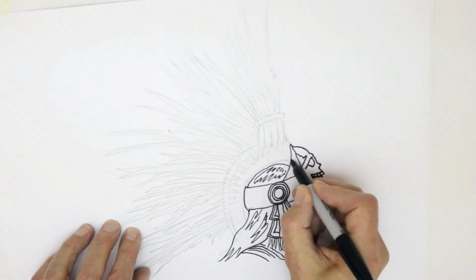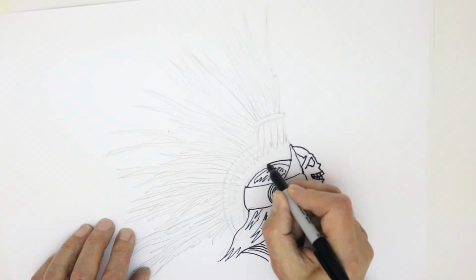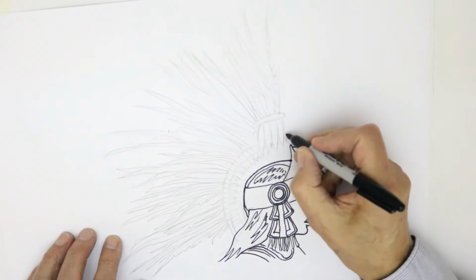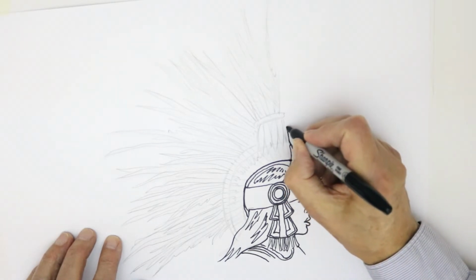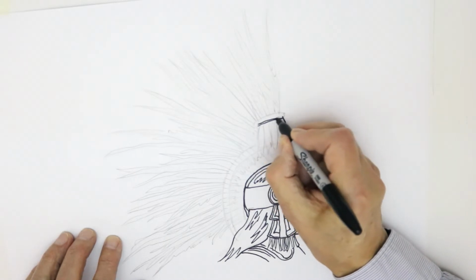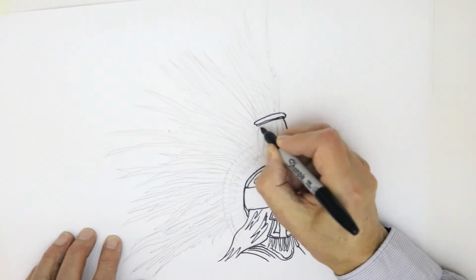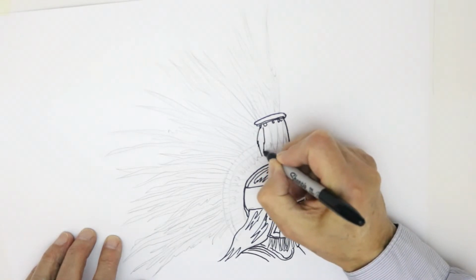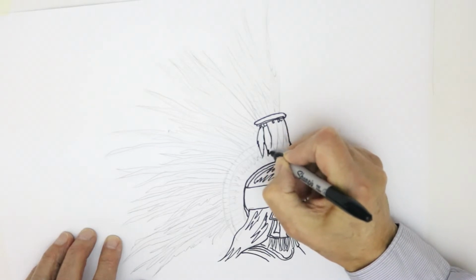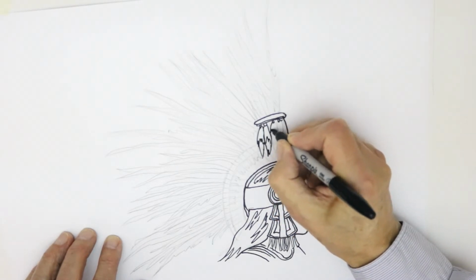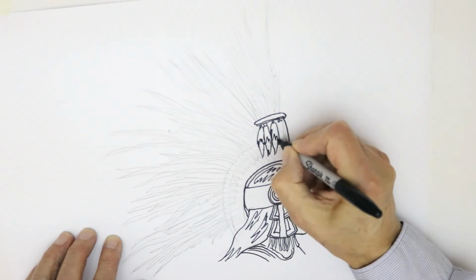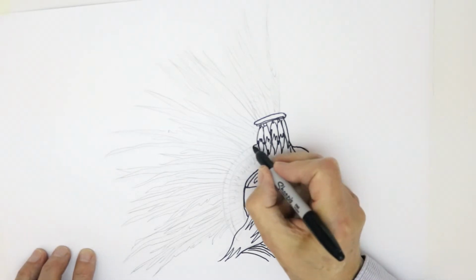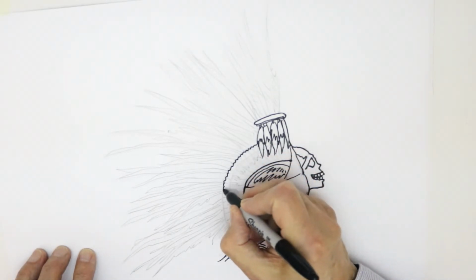Alright, and this part now of the headdress attached here comes down behind the head like that, and the front, as I said, goes up and stops there, and attached to that a little kind of tail shapes coming down, hanging down like that. And one in there, and then the back of the headdress, which has the feathers attached.